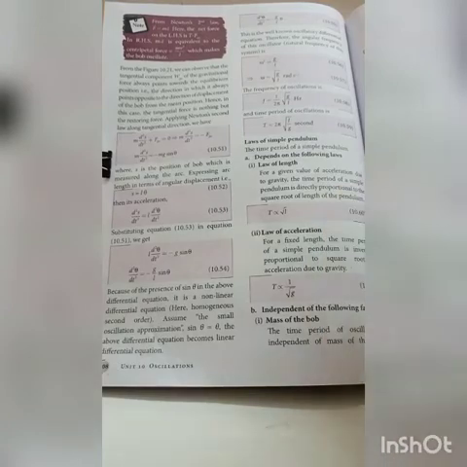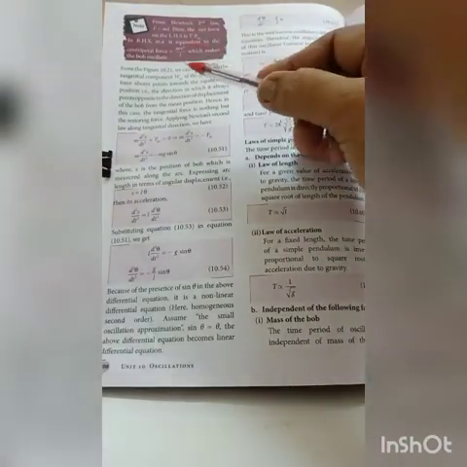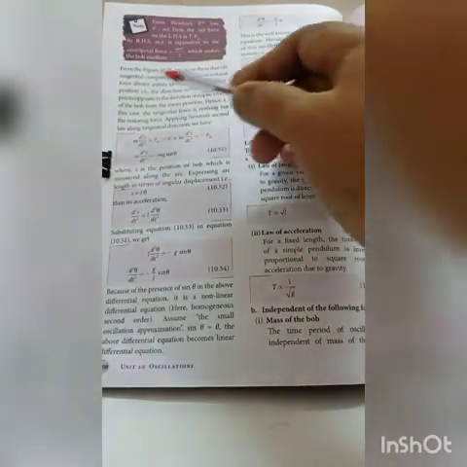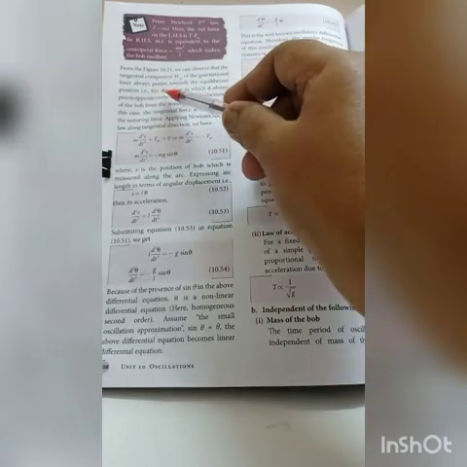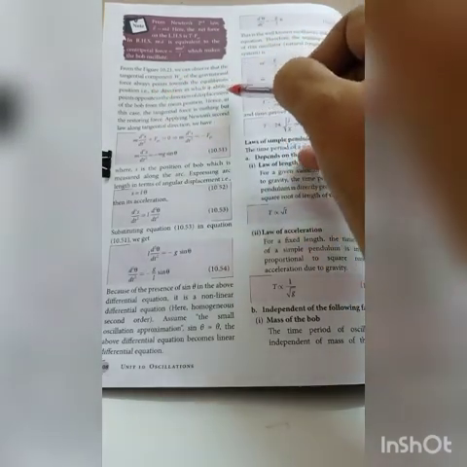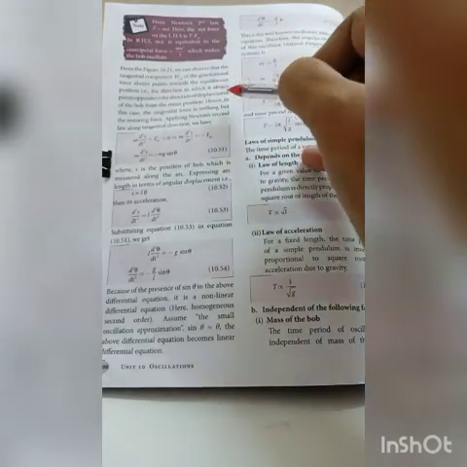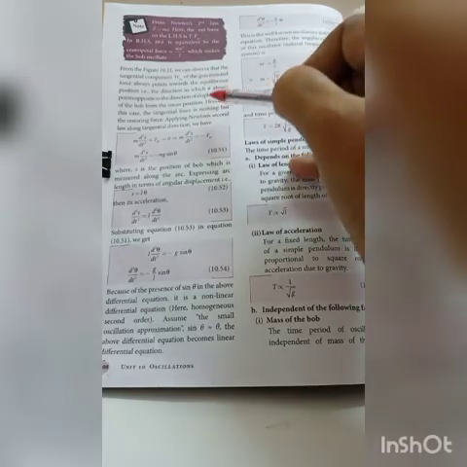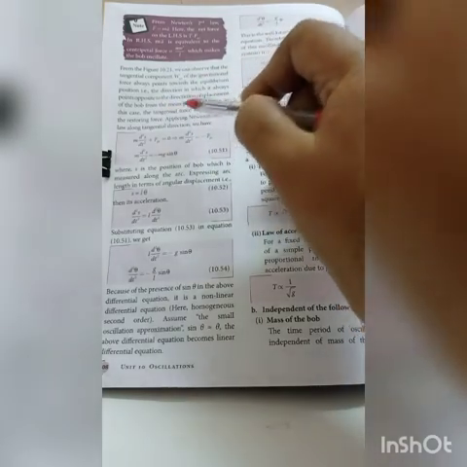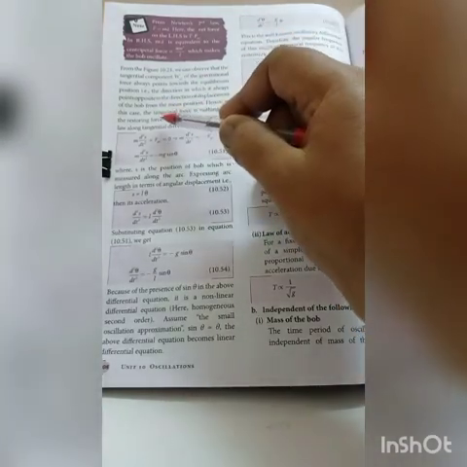From the diagram, we can observe that the tangential component F_T of the gravitational force always points towards the equilibrium position. That is, it always points opposite to the direction of displacement of the bob from the mean position. So, in this case, the tangential force is nothing but the restoring force.